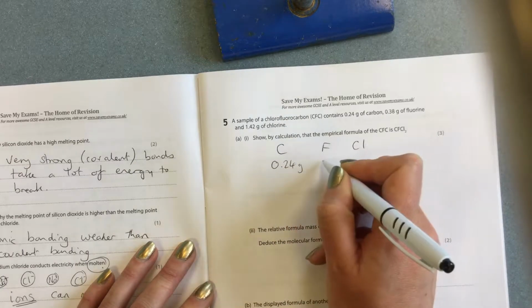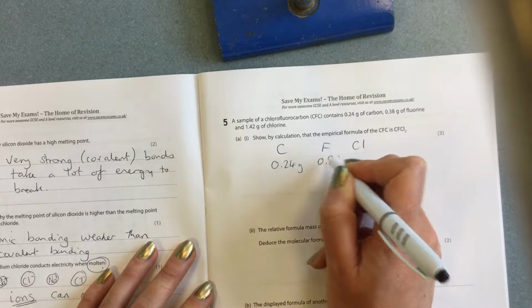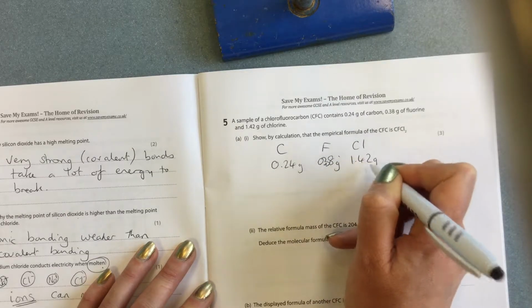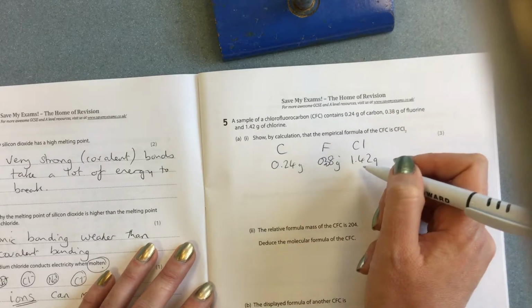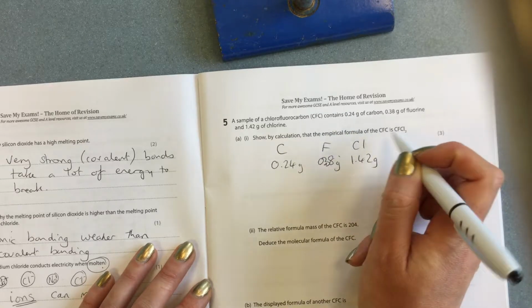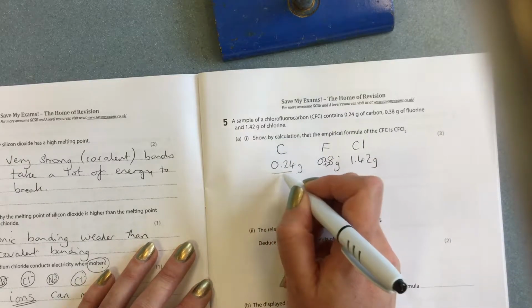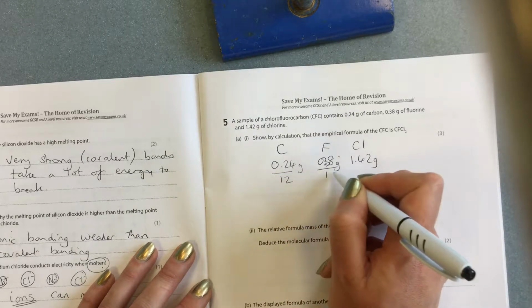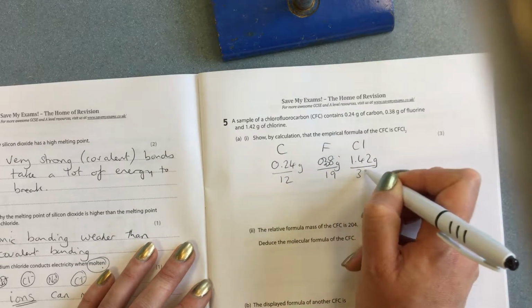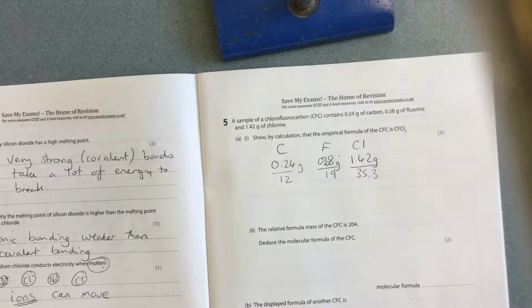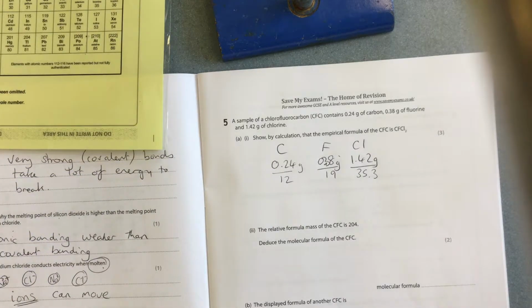0.24 grams, 0.38 grams, whoops, and 1.42 grams. That's grams. Now a formula shows me moles. To get moles, I do mass over the atomic mass. So I want to divide that one by 12, that one by 19, and that one by 35.5. And I'm afraid if at this stage you're still looking at the wrong number on the periodic table, i.e. the atomic number, you just lost all your marks for question 5.